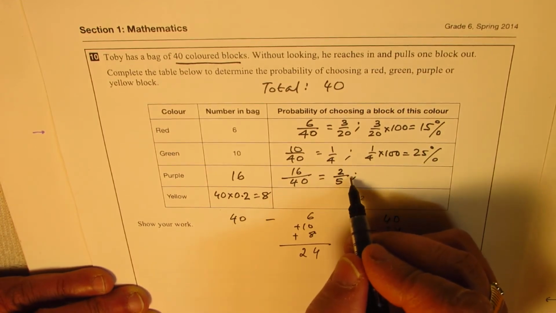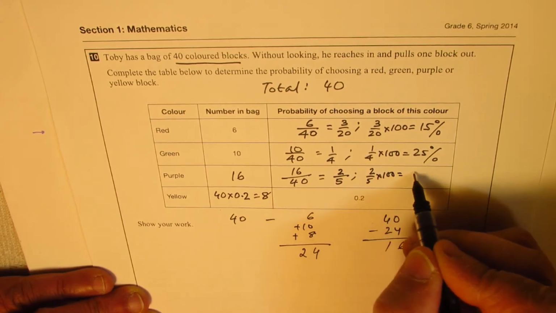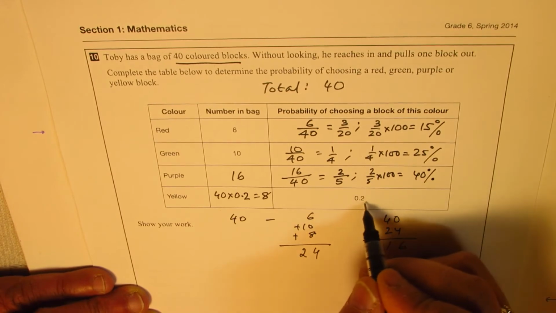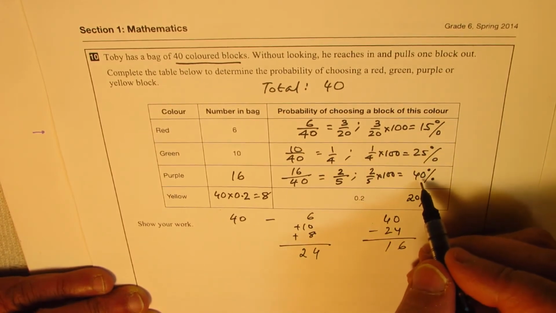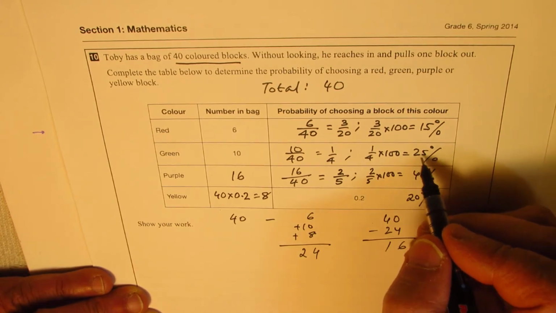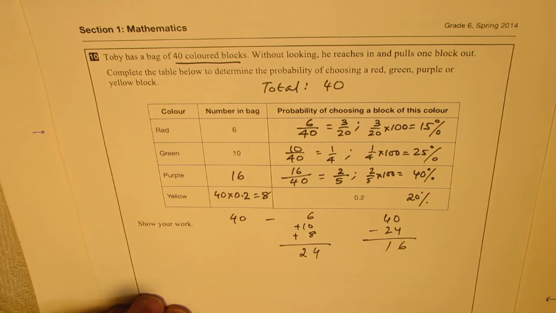Or you could even multiply by 100. So we get 2 over 5 times 100, or 40%, correct? This is as good as 20%, correct? So check your answer: 40, 20, 60. And then we have 85 and 15 is 100%. So it works, right? So that is a good check.